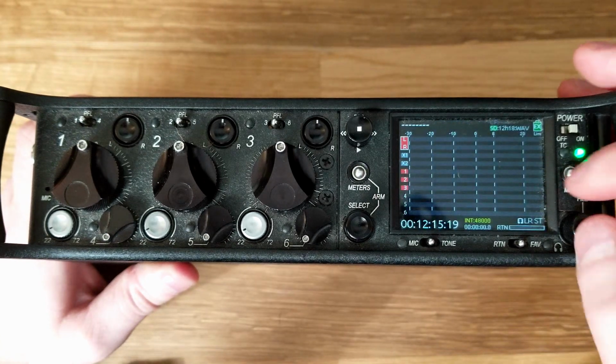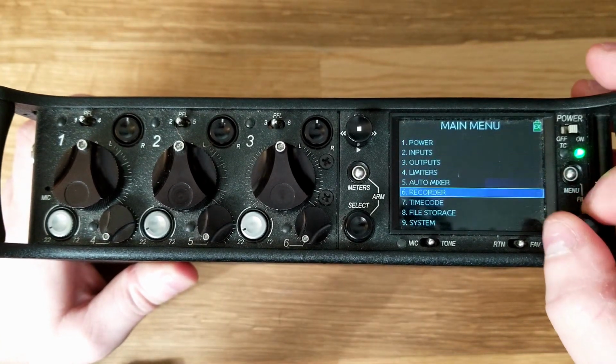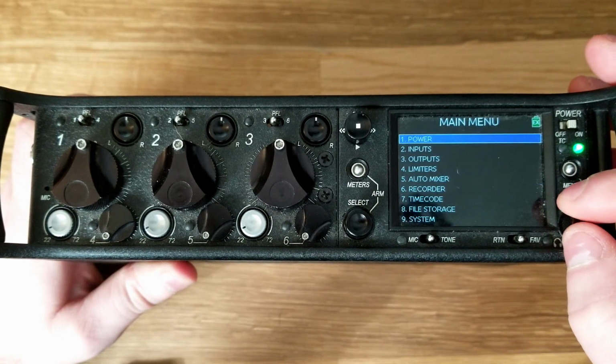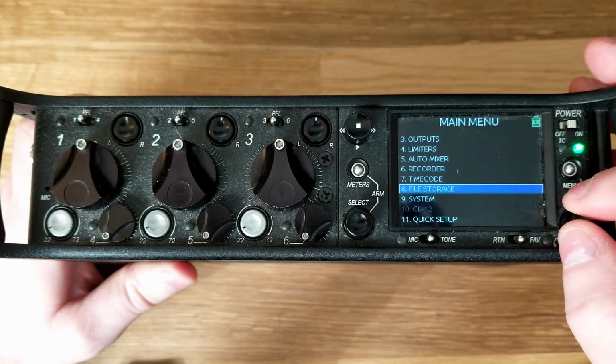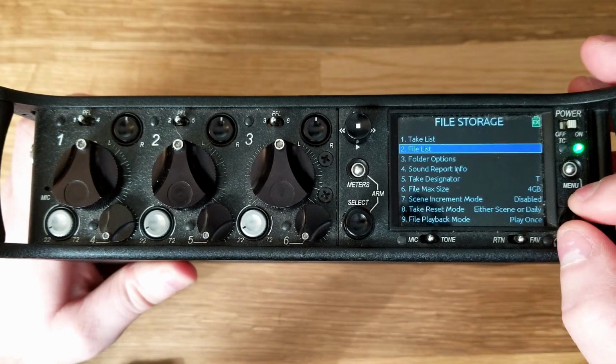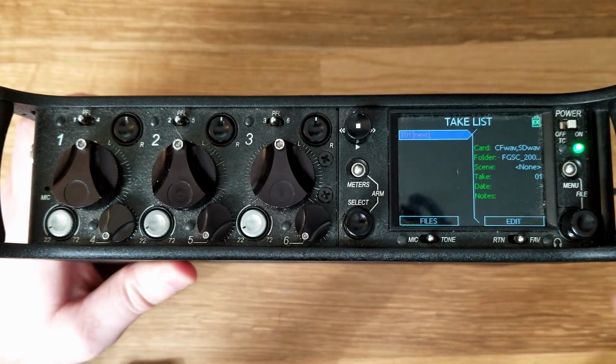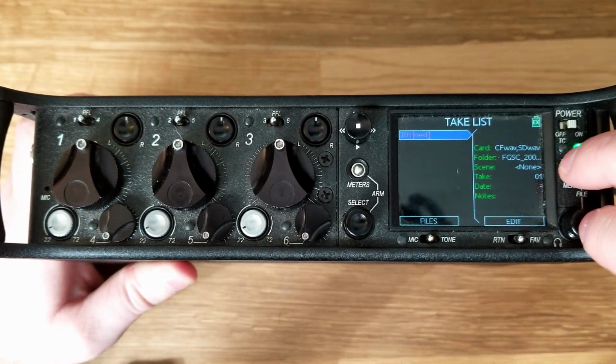And then we can go to Menu, File Storage, Take List, and we can name our takes. I find it's just easier to get to this take list by pressing these 2 buttons here.